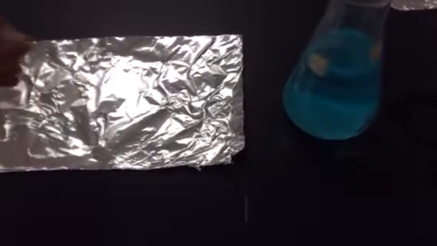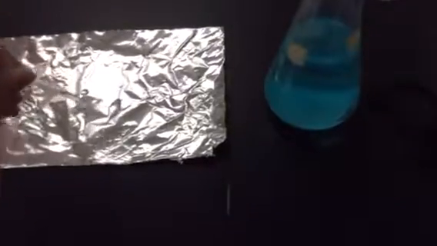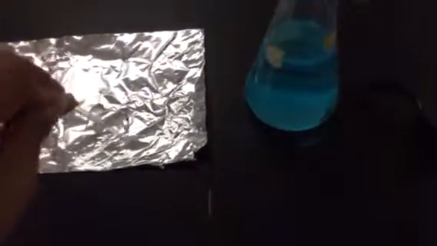So I'm taking the blue liquid and I am using a pipette to put it on to a silver substance. And we're just going to watch what happens.